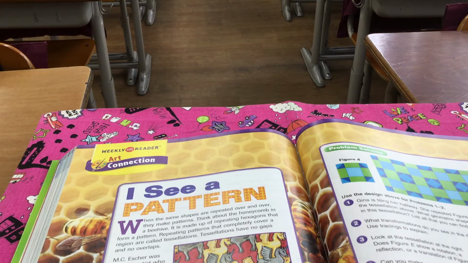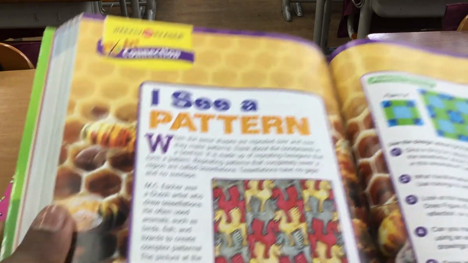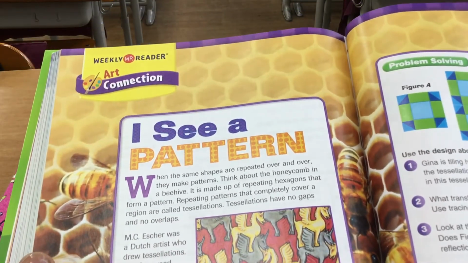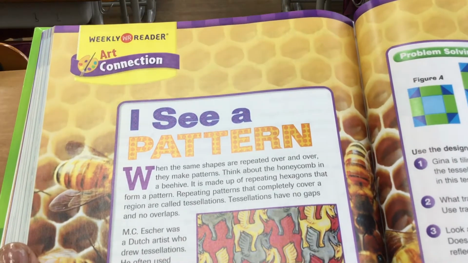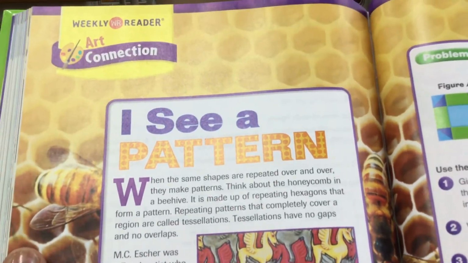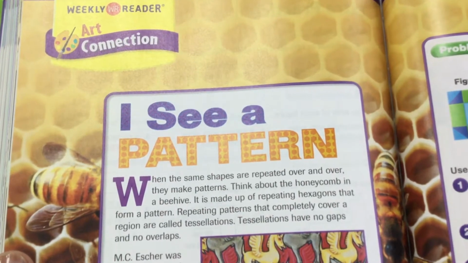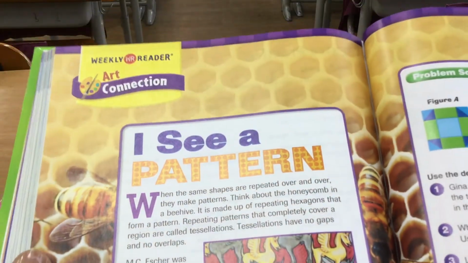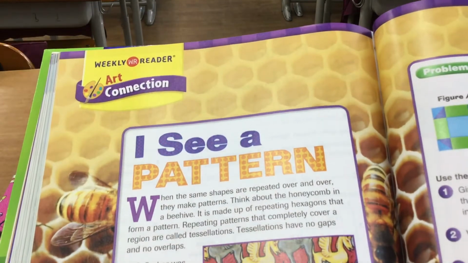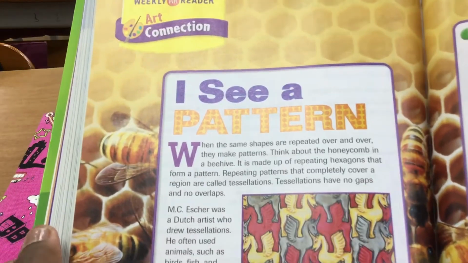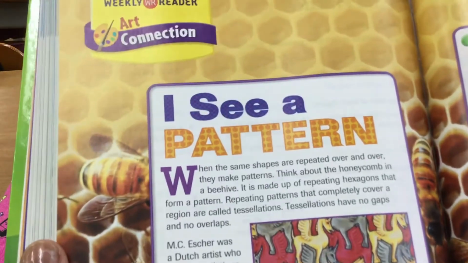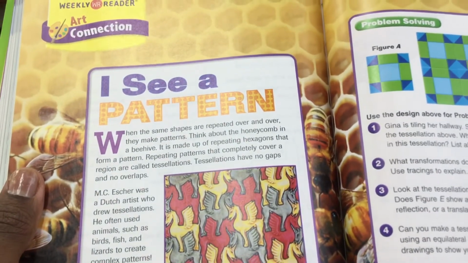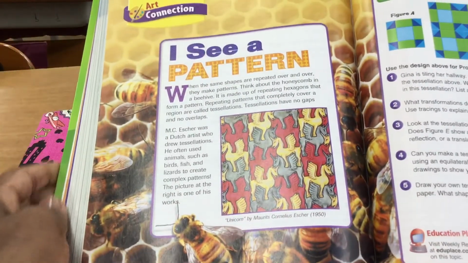I am on page 476 in the textbook that we use. And this is going to lead to an activity which we are going to start next week. So the title on our page here, it says, I see a pattern. Take a look at this picture behind the title and this little passage here. What do you see? Do you see bees? And if you can see the bees, where are they?